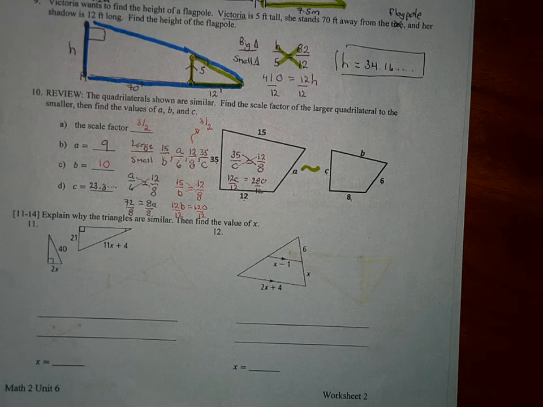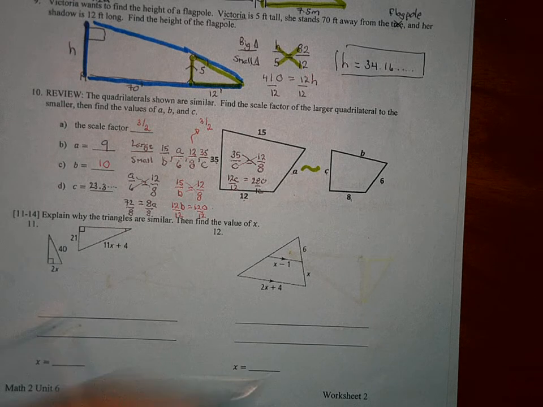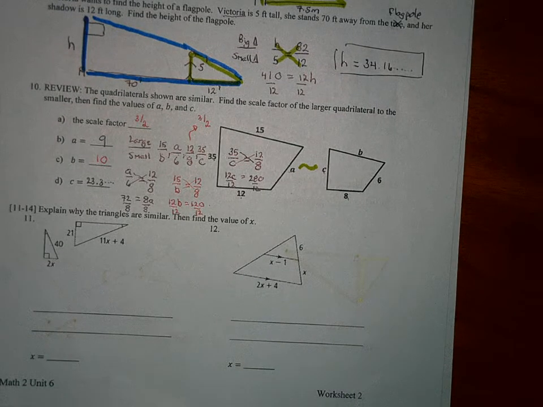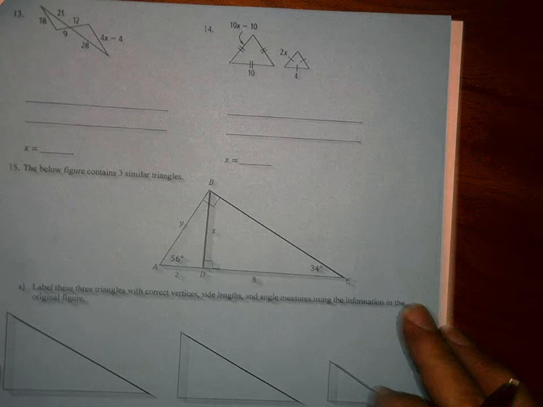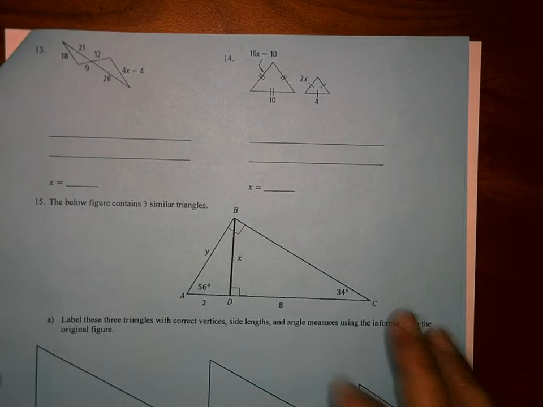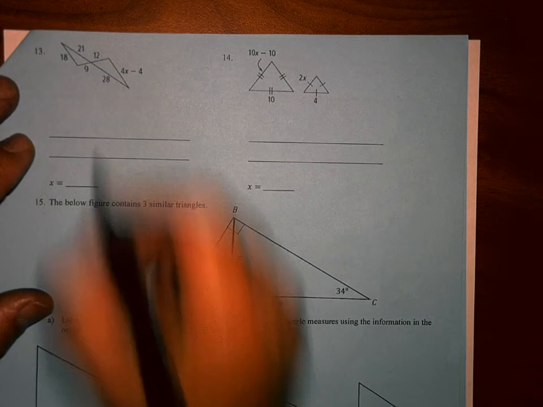We're going to skip number 11 and 12. I'll just tell you why: in order to solve these, you would have to know the quadratic formula, and we don't learn that until second semester. So let's go to number 13, where we're going to solve for x. So how do we solve for x?